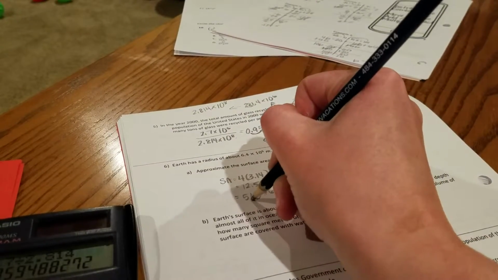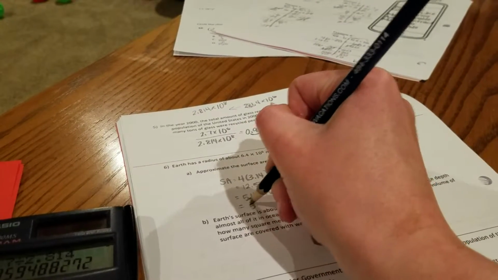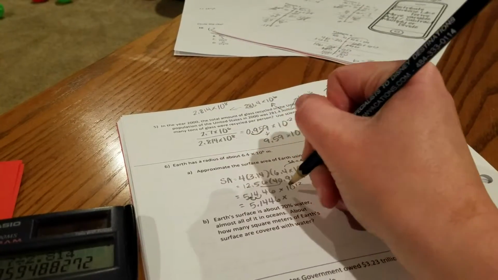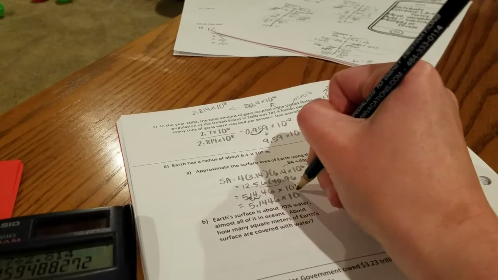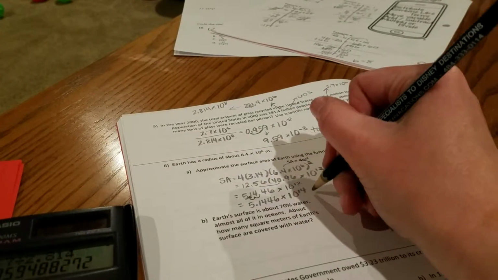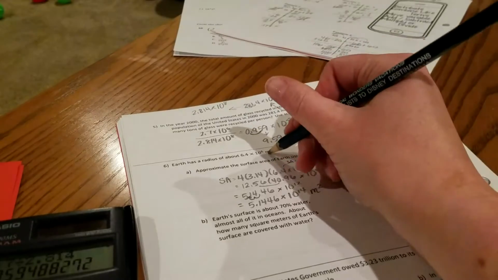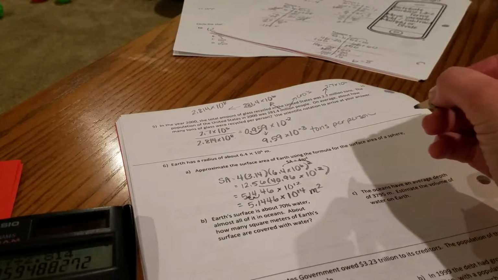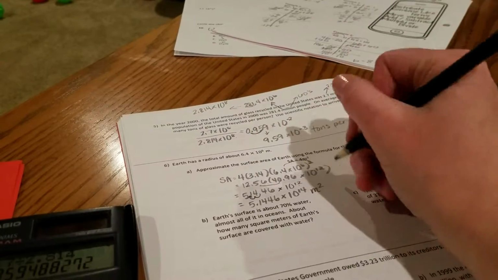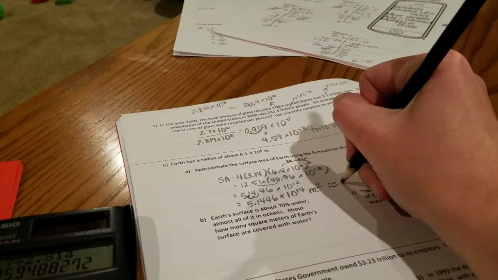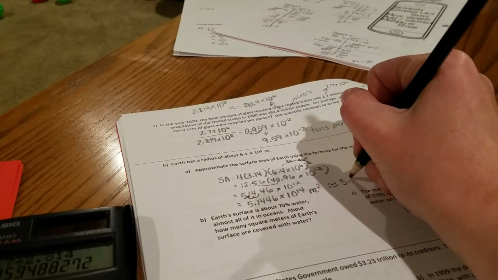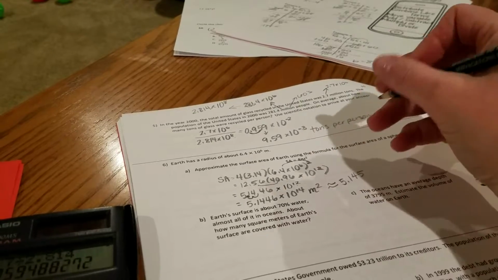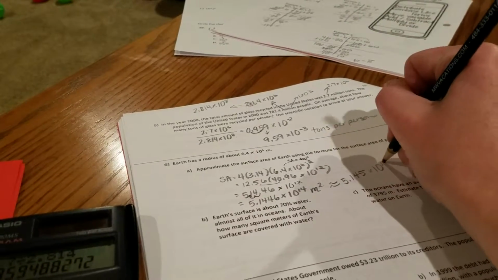Not in scientific notation. 2 to the left is our loss, 5.1446 times, so that's a loss of 2. This will gain 2, so 10 to the 14th meters squared, because we're talking about meters and we're talking about surface area. So for our purposes, let's just round this off. We're going to say 5.145 times 10 to the 14th.